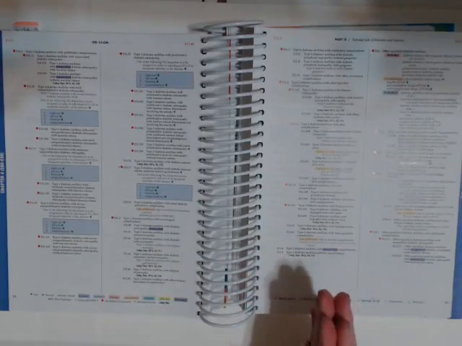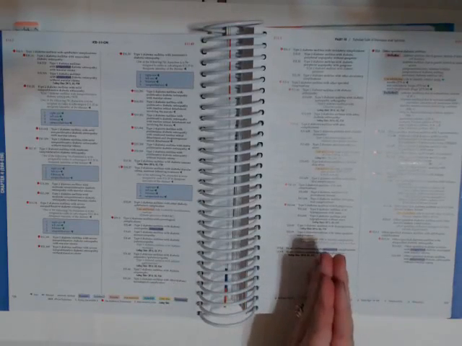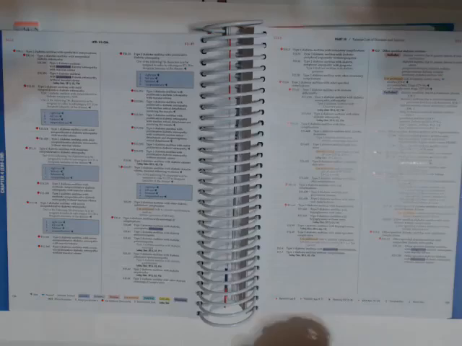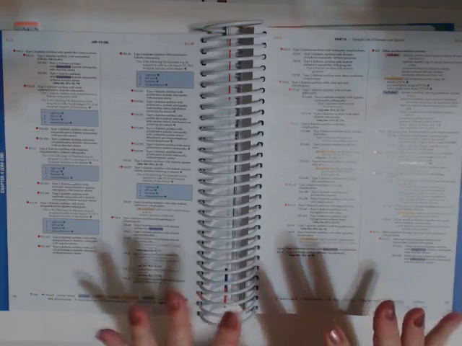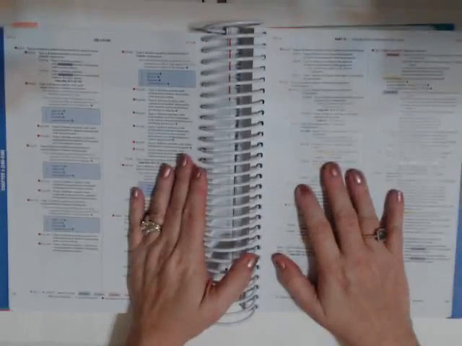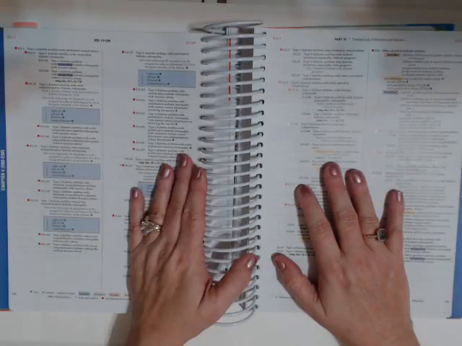Okay, so now let's talk about actual code structure in the book. Aren't you excited that I finally have gotten to that? All the codes in this book start with one letter, A through Z. Then there's numbers.